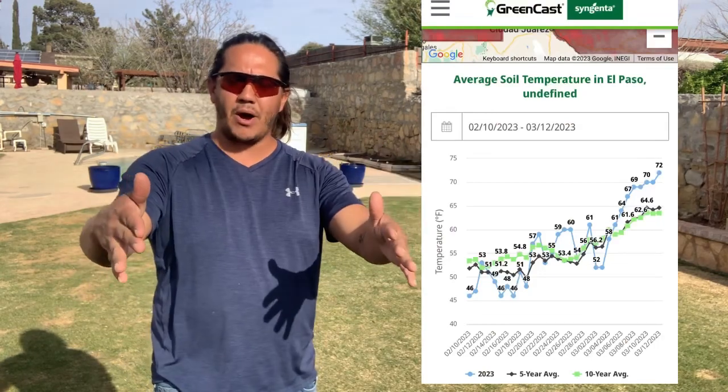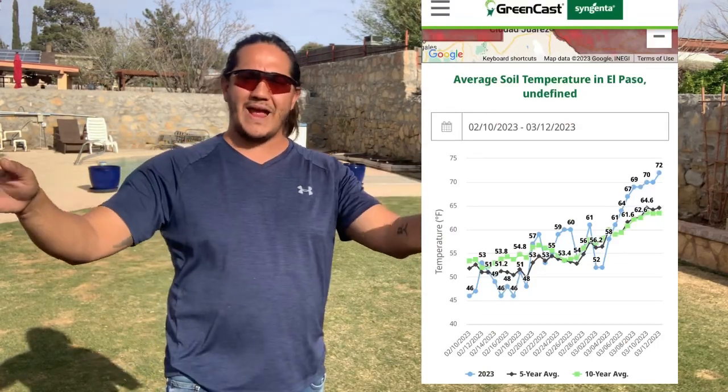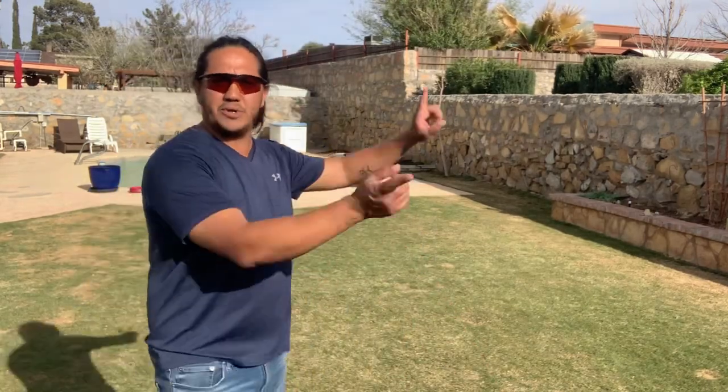So I monitor the soil temperatures. I want you to monitor your soil temperatures wherever you're at. That will be the dictating factor on whether or not you should be scalping your Bermuda grass, not doing any mowing at all, or applying fertilizers and all sorts of products. You should have already done your pre-emergent back in February, guys. We're mid-March, March 11th or 12th, okay?